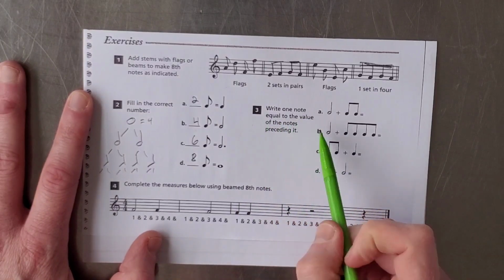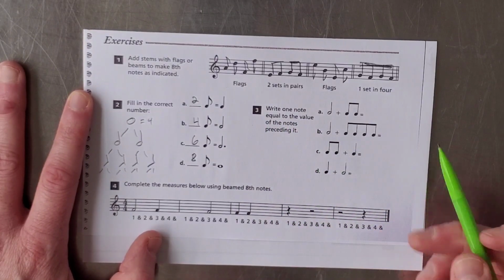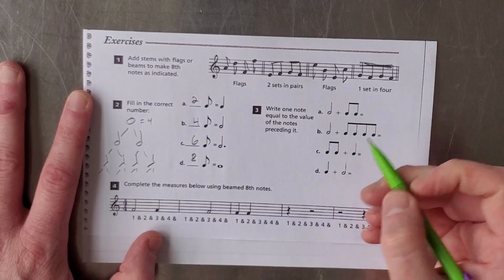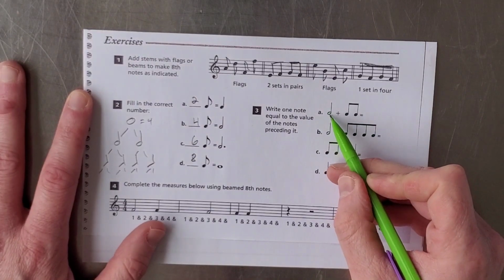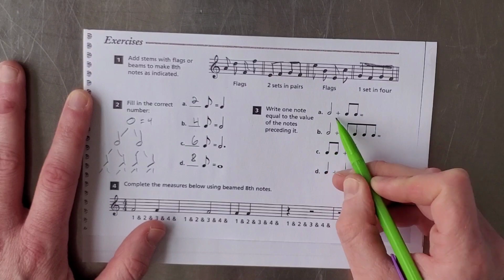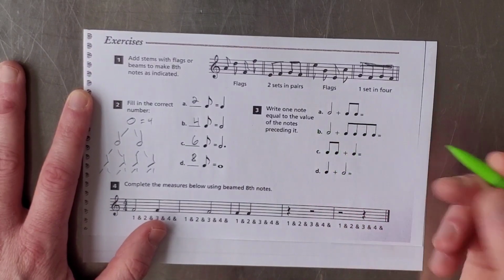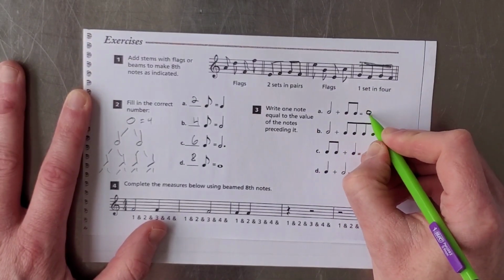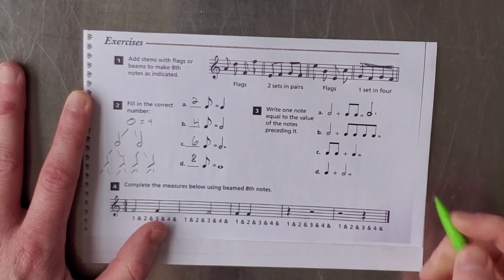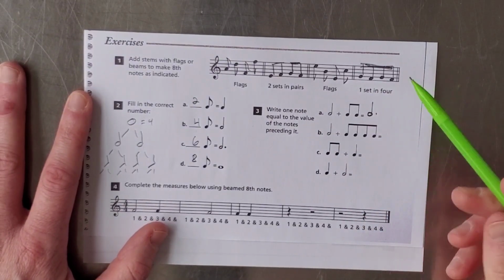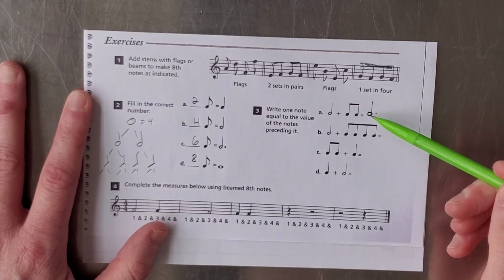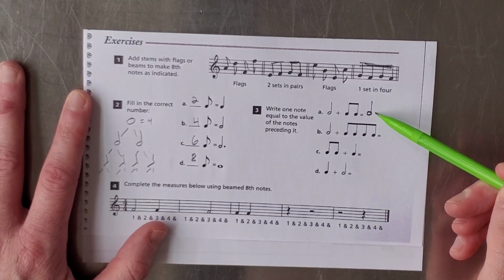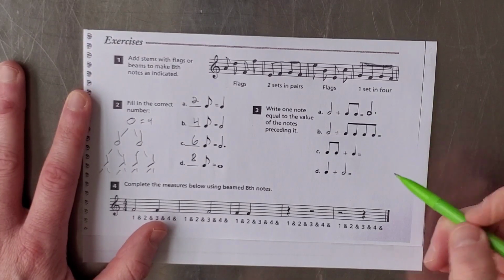Write one note equal to the value of the notes preceding it. Okay, so just a little bit more rhythmic math here. You've got a half note plus 2 eighth notes. So what equals 3 beats? That's going to be our dotted half note. Remember, the dot adds half the value of the original note to the note. Half note is worth 2 beats. Dot adds half, so just 1 additional beat for a total of 3.